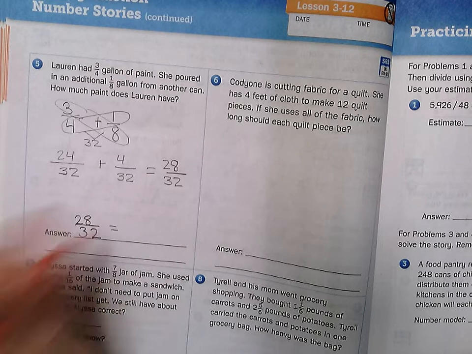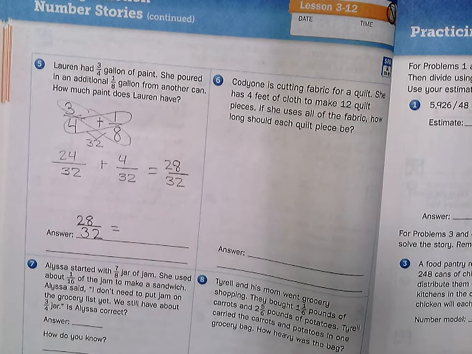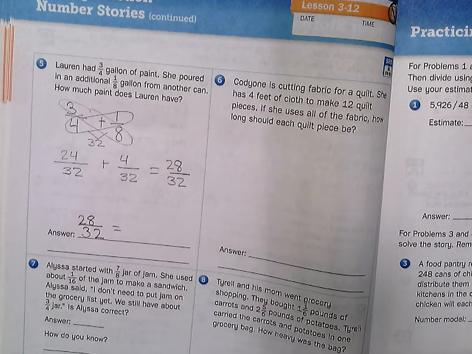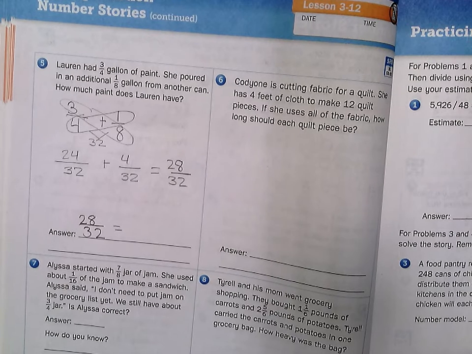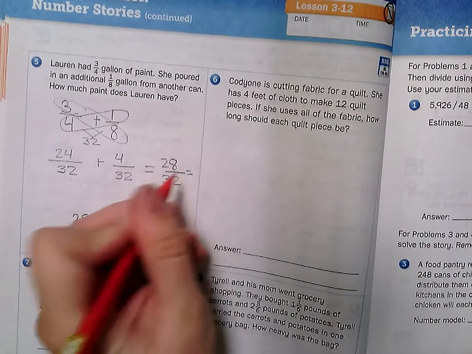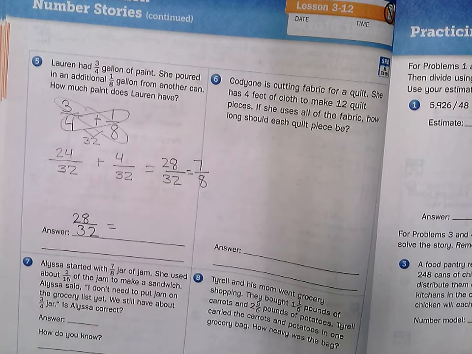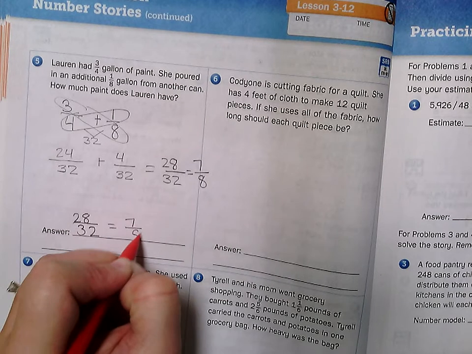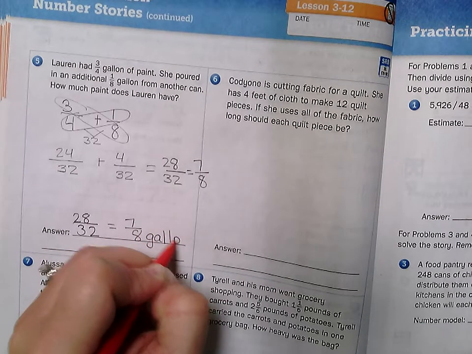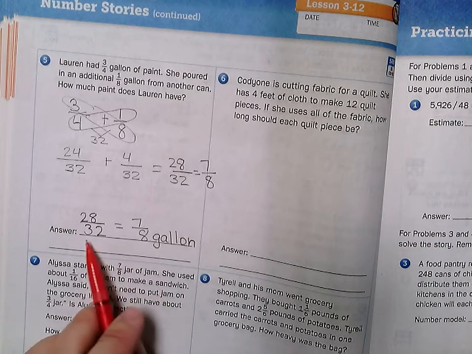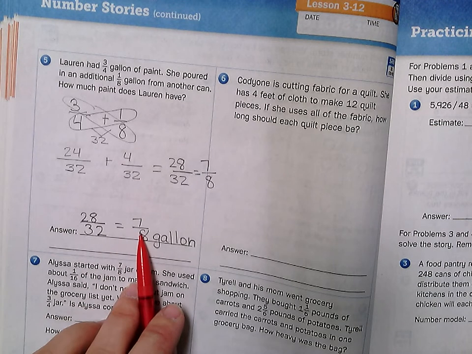Or I could simplify that. I could reduce it because that's kind of a big fraction. So I could ask myself, well, what number can I divide both of those things by to make this fraction smaller? Okay, well, looking at those numbers and thinking of my multiplication facts, I know that I could divide both of those by 4. So 28 divided by 4 is 7. And 32 divided by 4 is 8. So I could say that she has 7/8 of a gallon. Okay? Both of these answers are correct. So you can leave it here or you can simplify it.